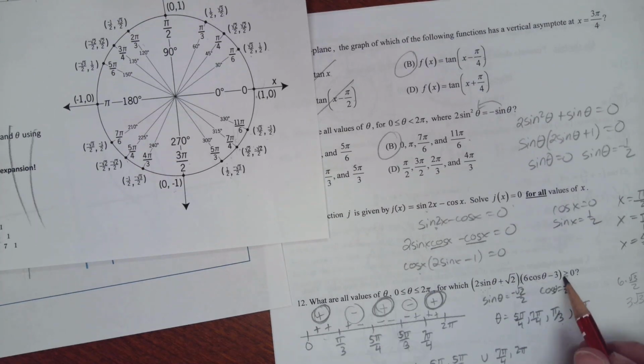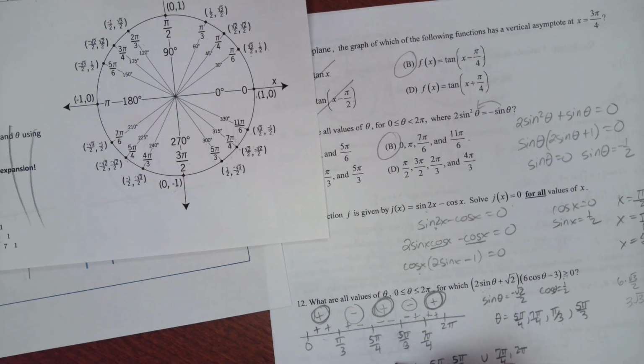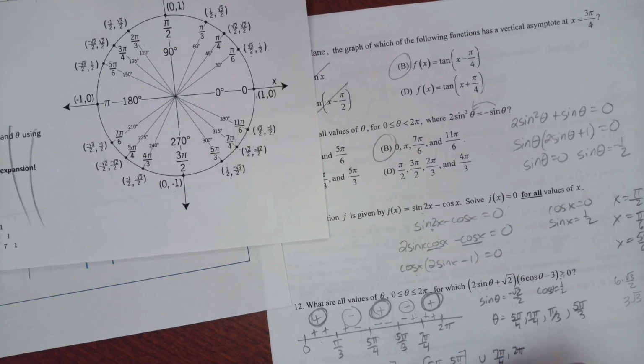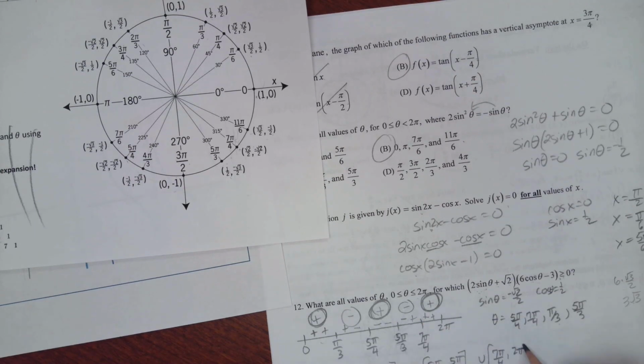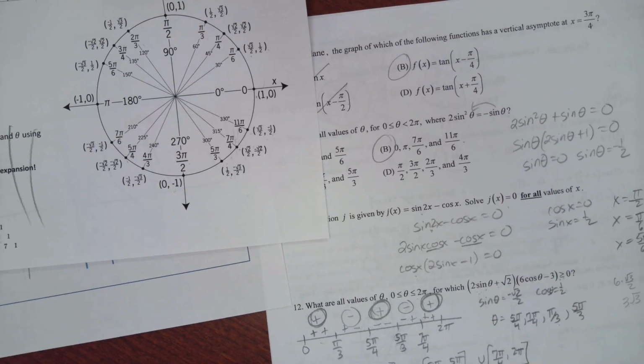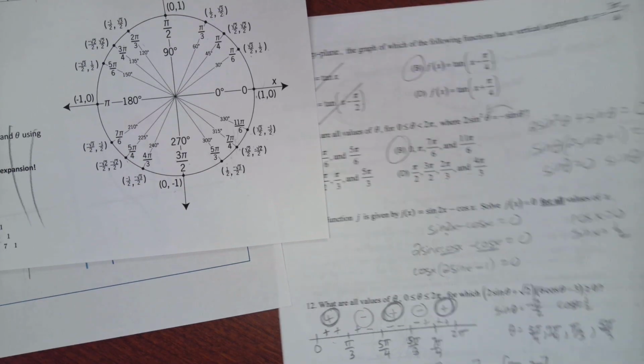I will allow 0, so therefore we will allow these numbers here, and we allow 2 pi. All right, there we go.